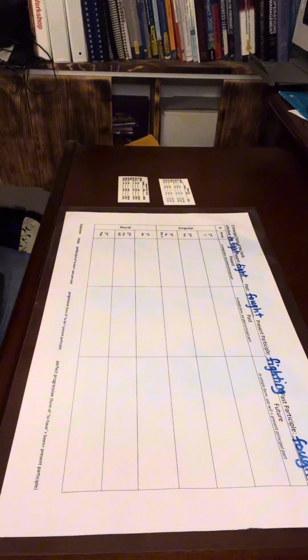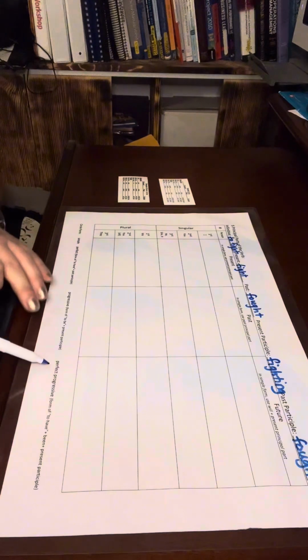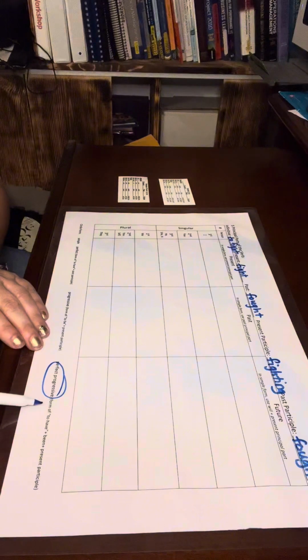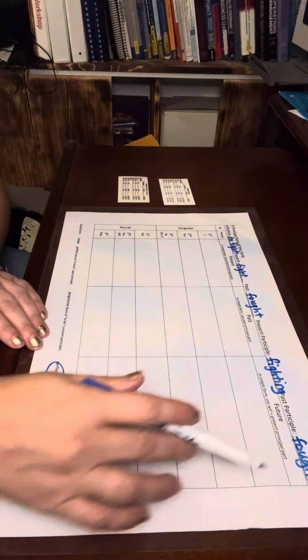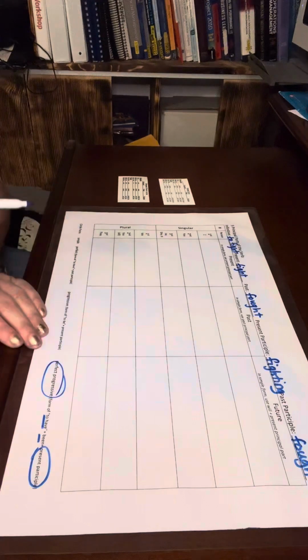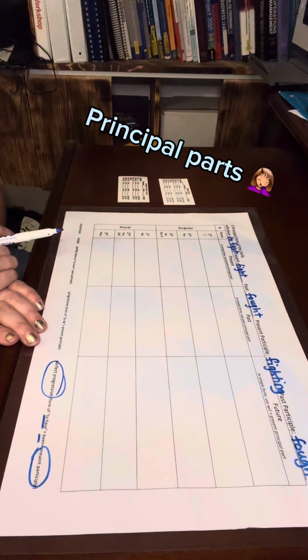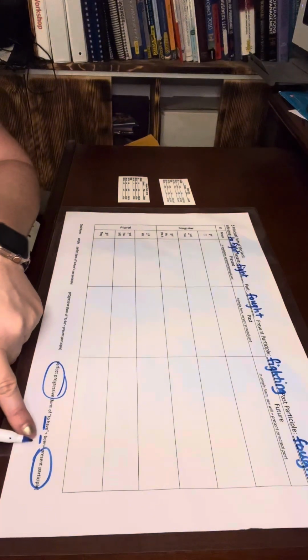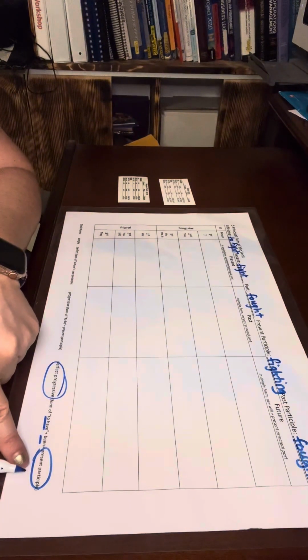Okay, then let's do the perfect progressive. That's the hardest one for sure. And it has the form of to have, the form of been, and then the present participle, which is one of our verb anatomies up here. So we have the perfect progressive form of to have plus been plus your present participle.